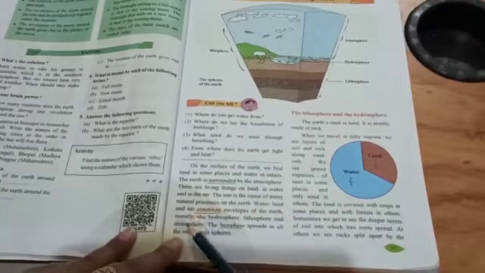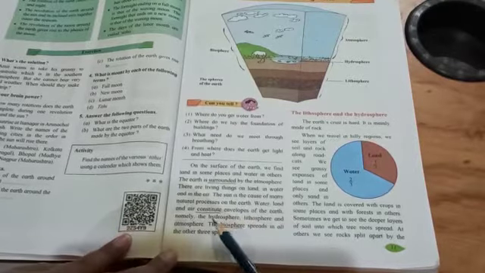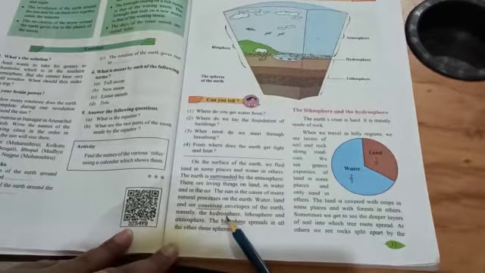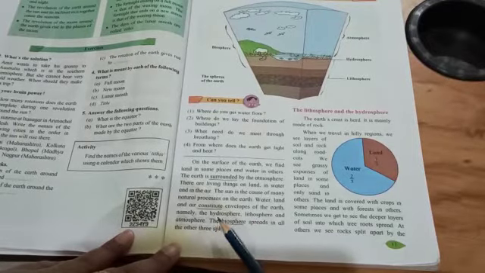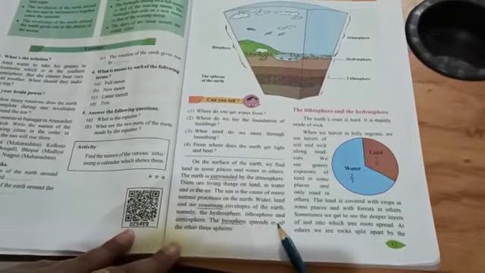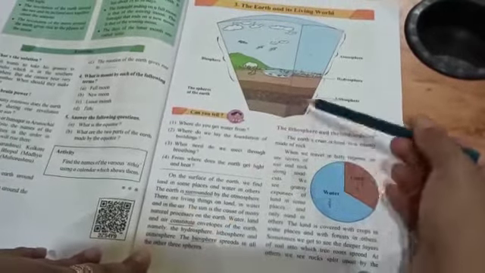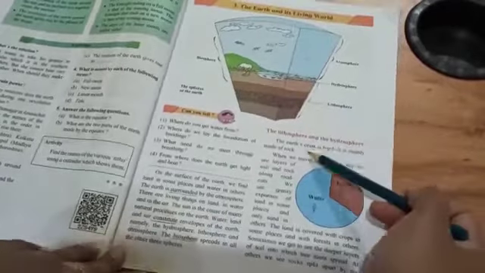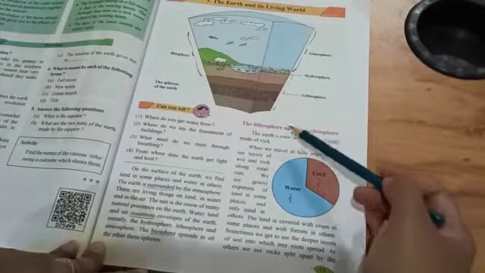Water, land and air constitute envelopes of the earth, namely the hydrosphere, lithosphere and the atmosphere. The biosphere spreads in all the other 3 spheres. Now first we are going to study about lithosphere and the hydrosphere.